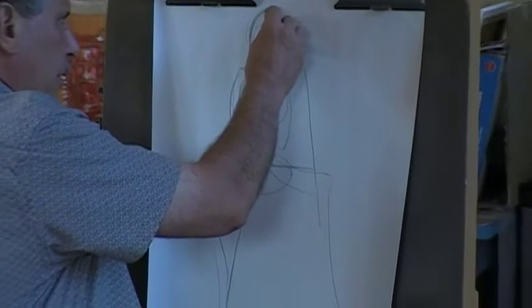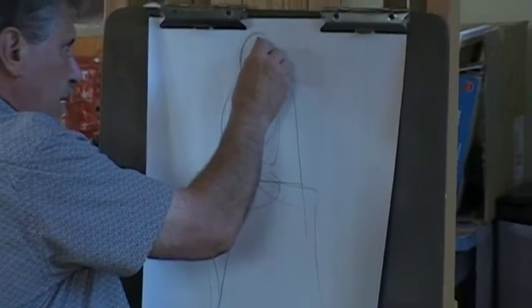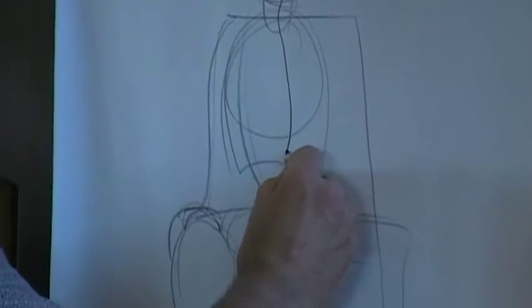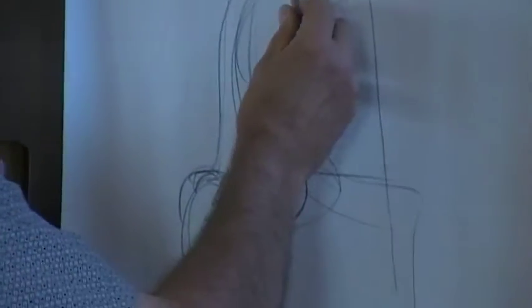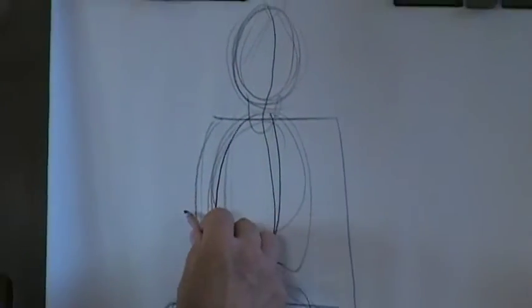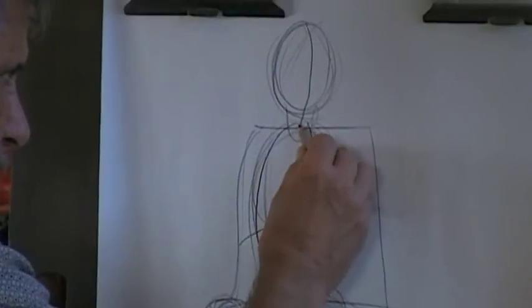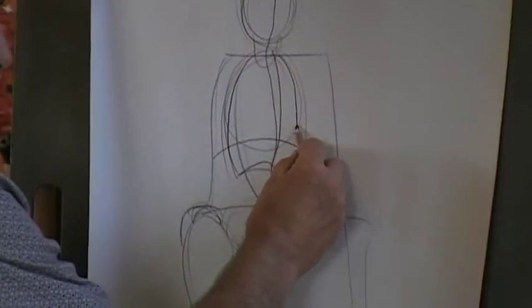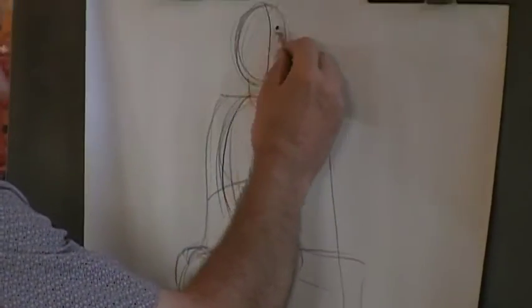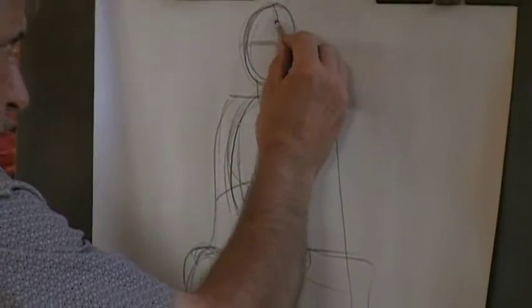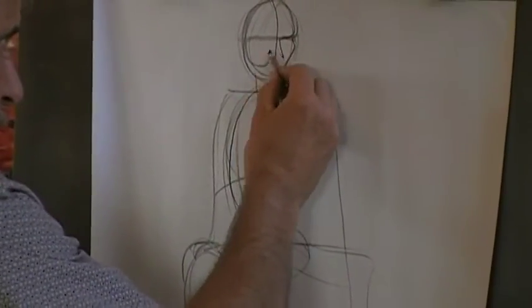Okay, so the first thing I'm going to do, because this is a 3/4 pose, is draw a center line all the way down the figure, dividing it in two. And what I'm trying to show you is that as the model turns away from you, the shape is foreshortened on the back side. You can see it on the face. Put the nose in just so I can emphasize that.